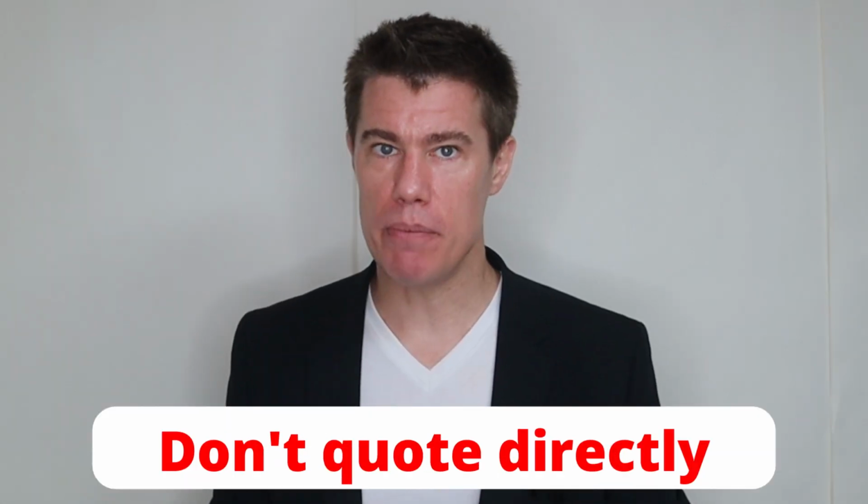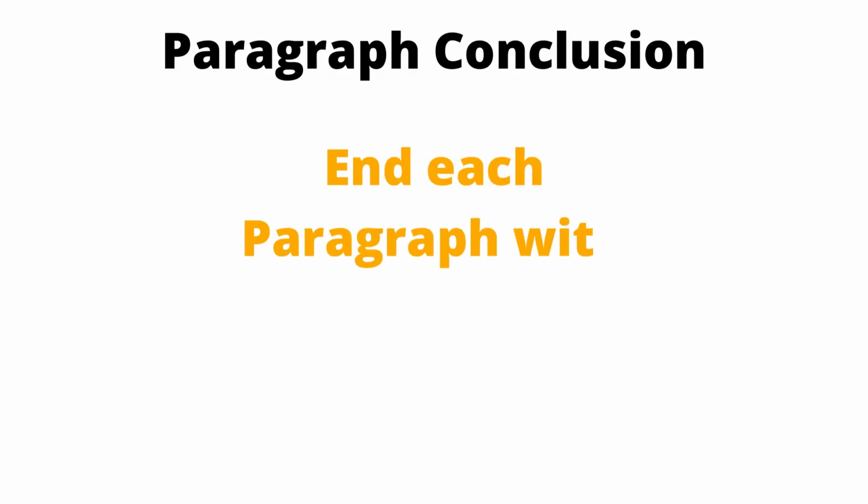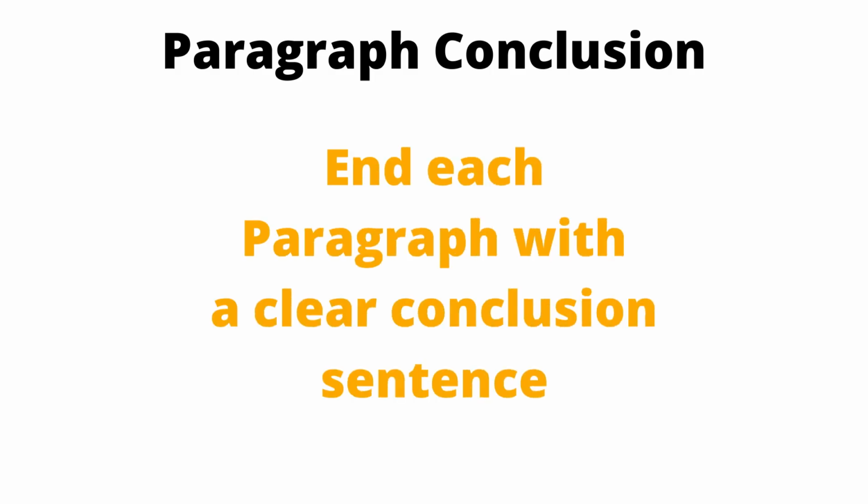Body. Give a detail plus an example. The example can come from personal experience or the text. Very important, don't quote directly from the text. Paraphrase instead. I'll explain it in tip 4. Paragraph conclusion. End each paragraph with a clear conclusion sentence. Depending on the test, you can have 3 to 5 body paragraphs.